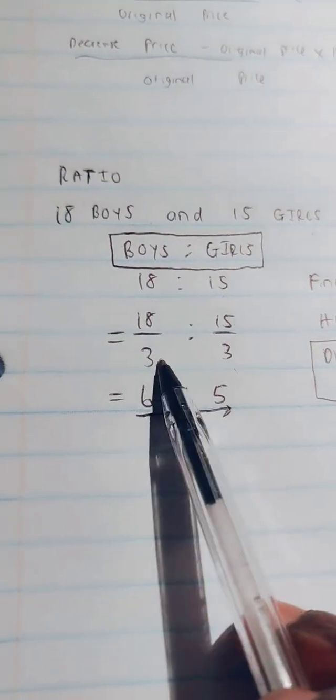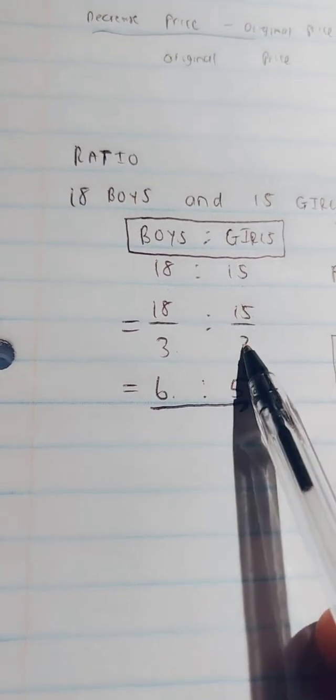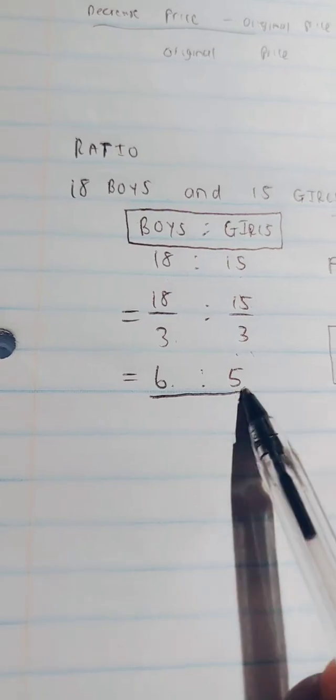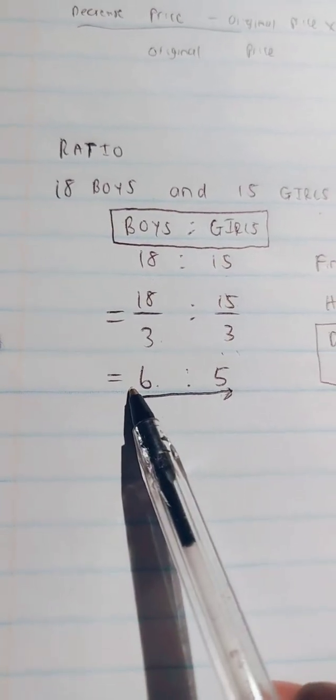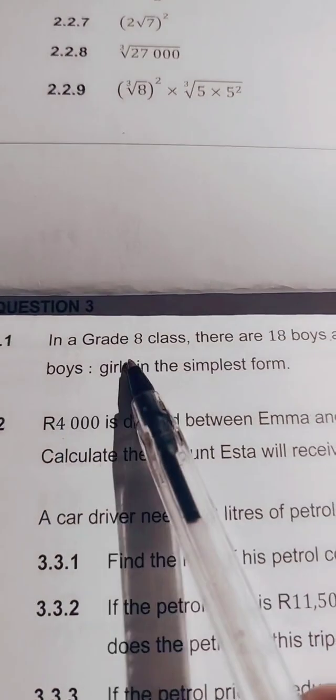Okay, and that leads me to the next step. 18 divided by 3, 3 goes into 18 how many times? 6 times. 15 divided by 3, 3 goes into 15 how many times? 5 times. So I have a ratio that is simplified, which is 6 is to 5. So have I answered the question?